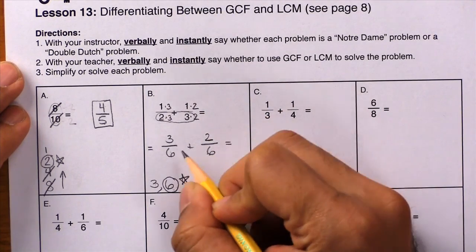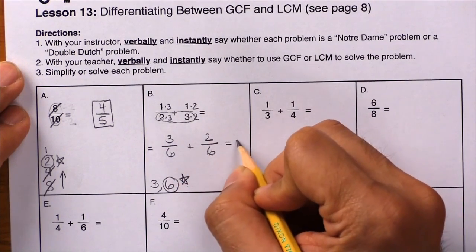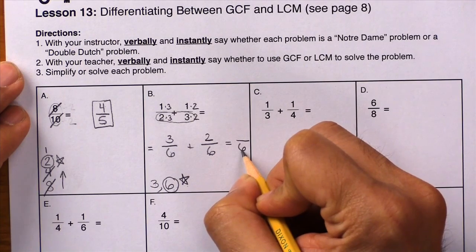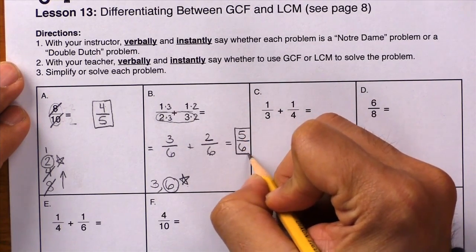Now just think apples plus apples. Sixths plus sixths give us sixths. How many sixths? 5 sixths. And box your final answer. And we're done.